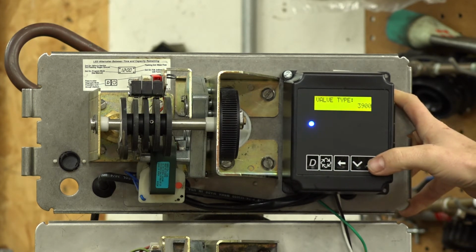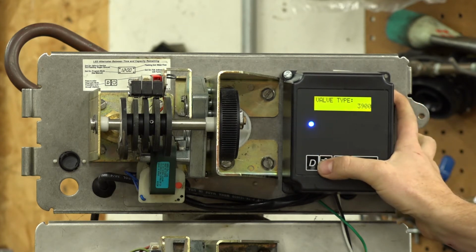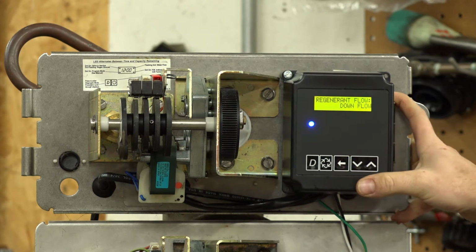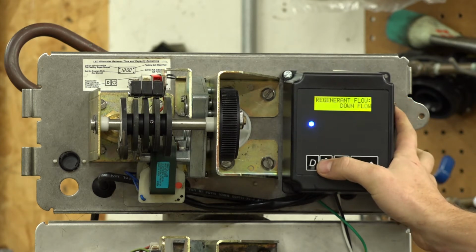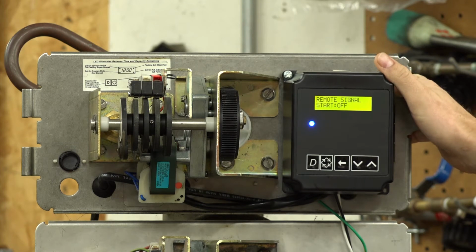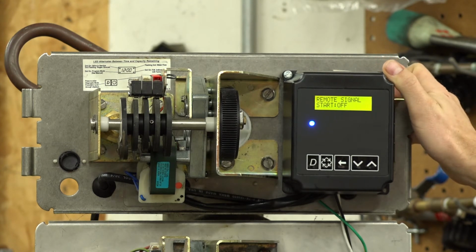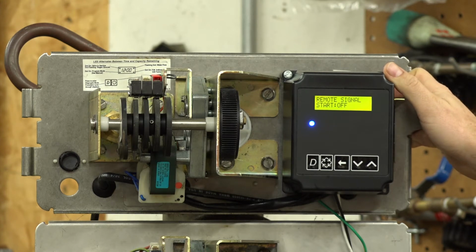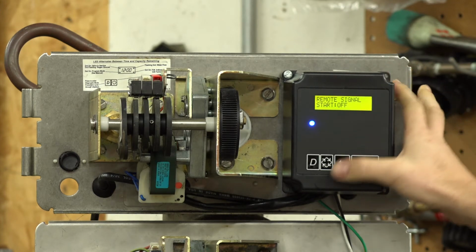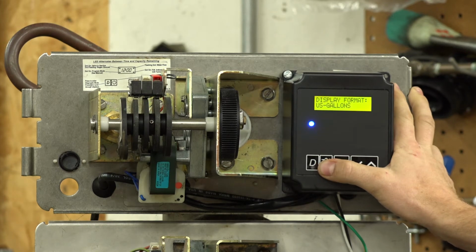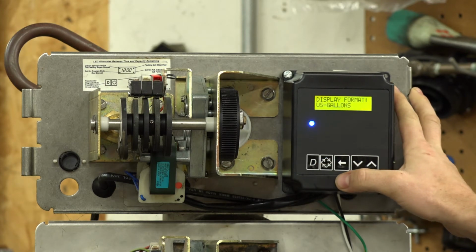Next option is your valve type. This valve is a 3900, so we're going to select 3900. Regenerate flow is downflow. Everything that we typically work on is downflow. Remote signal start is off. This is if you're going to start a brine pump or a chemical feed pump, which we are not. What was that, the signal? Remote signal start.